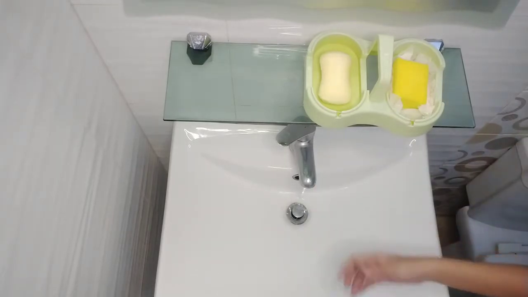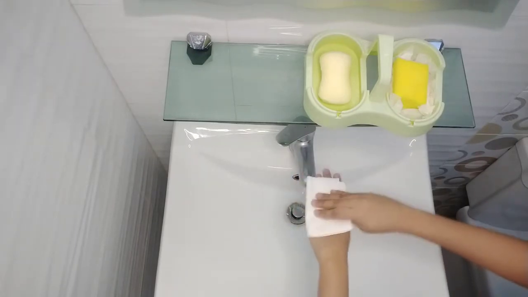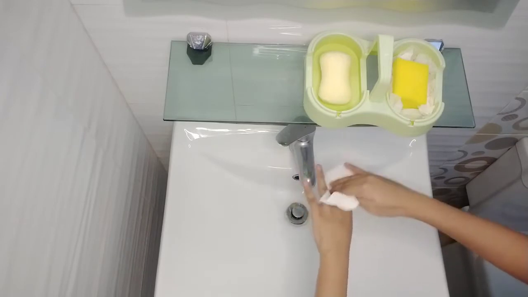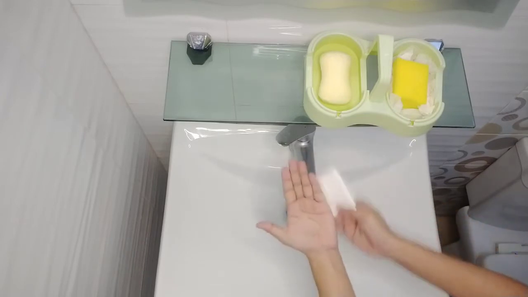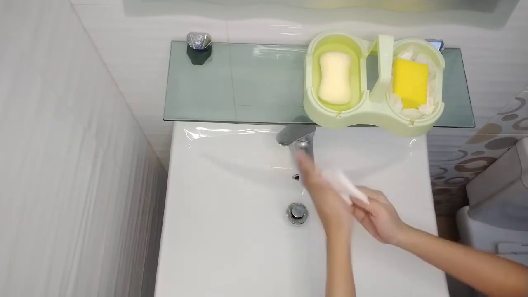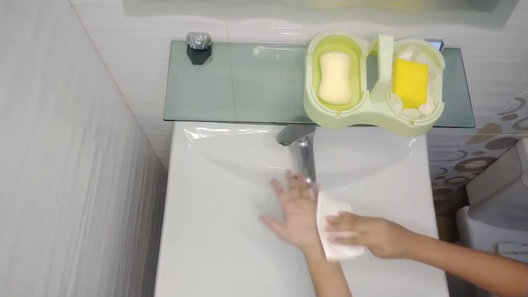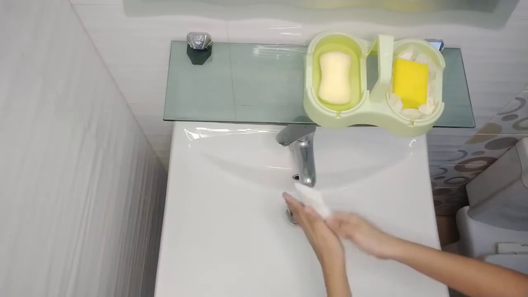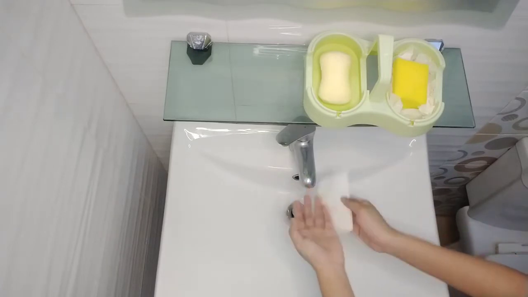Use another clean towel to pat dry the other hand. And then dispose the paper towel in the appropriate container as well.